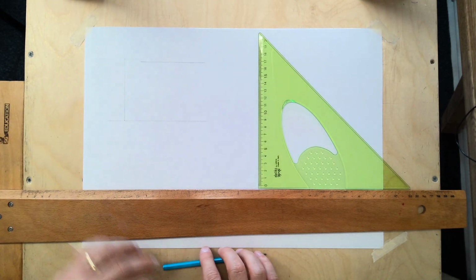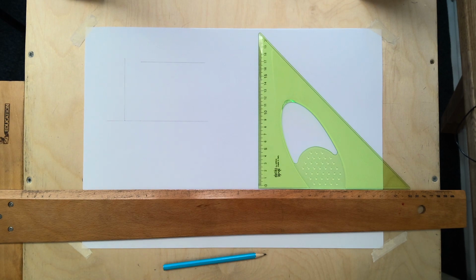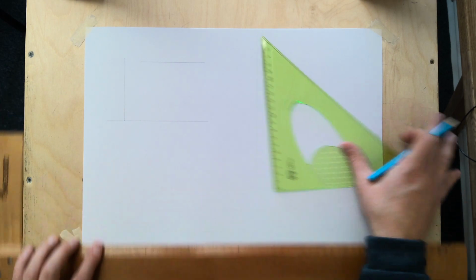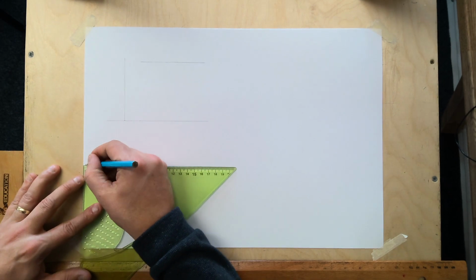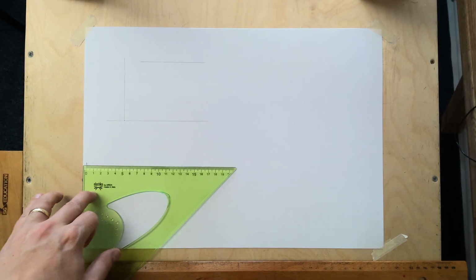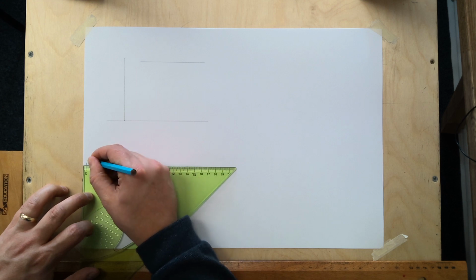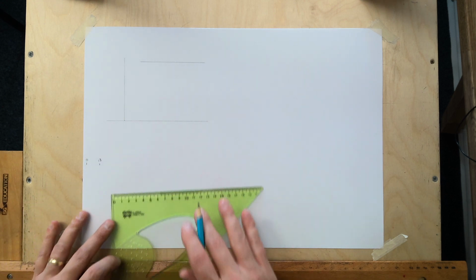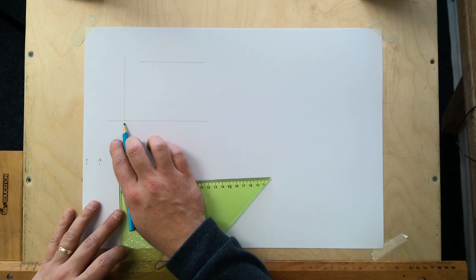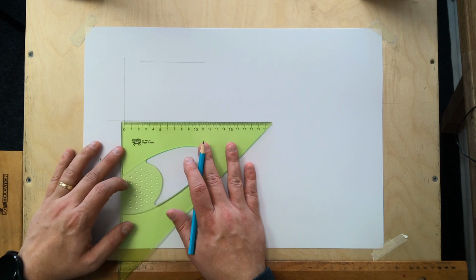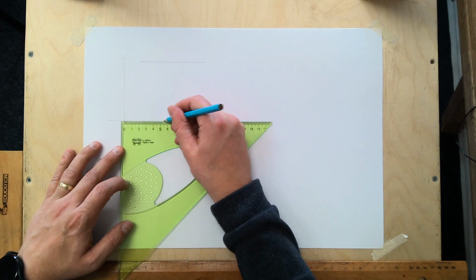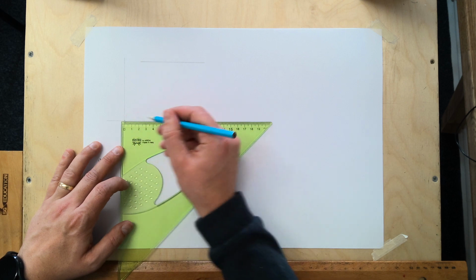Alright, so just going to get our shape popped in. So we'll do our two circles now. So I'm going to measure my radius for my circles, which is 18. Okay, now we have two circles. That's the center point from our first one. And our second one is 55 millimeters away. So 55, which is there. There's the center point for my two circles.